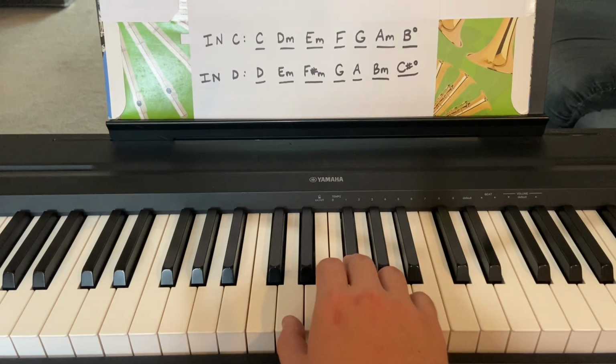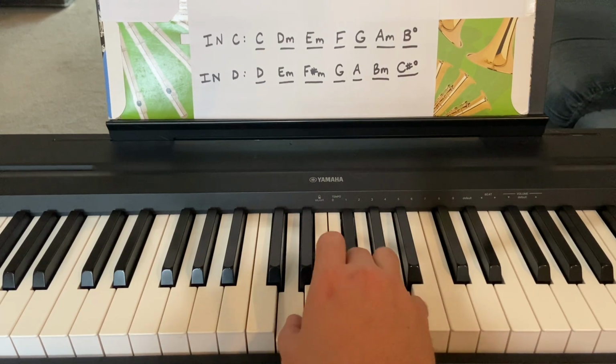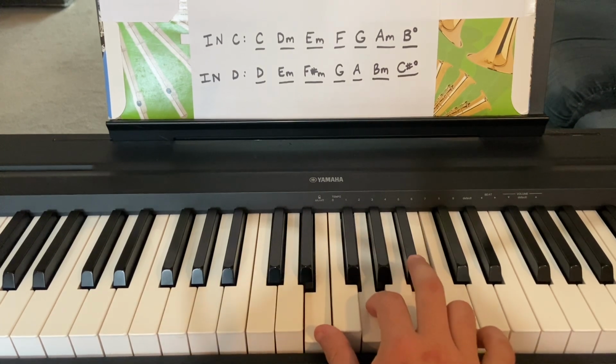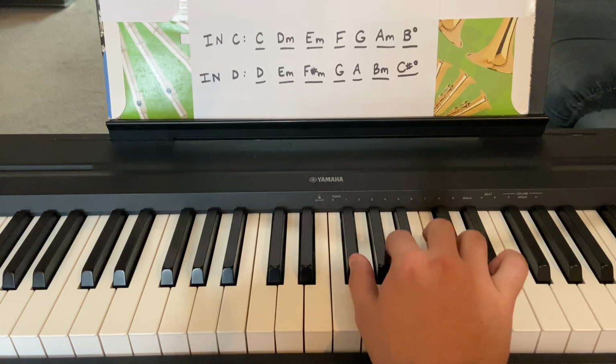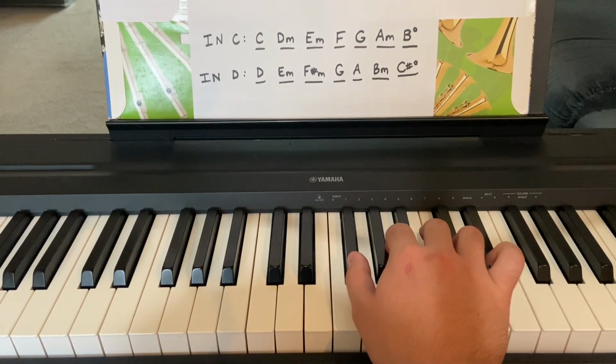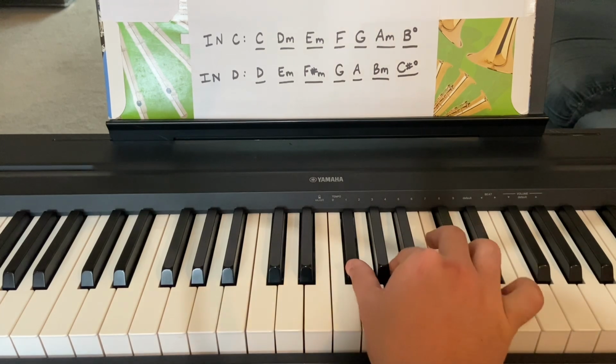So the chord names now: the first one is going to be D major. The next one is going to be E minor. The third one, remember, our key of D has an F sharp and a C sharp, so we have to play F sharp, A, C sharp.